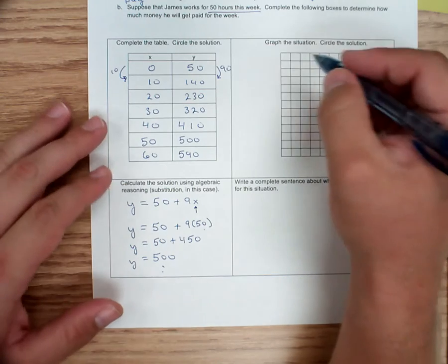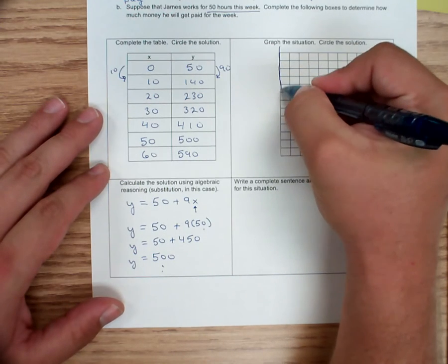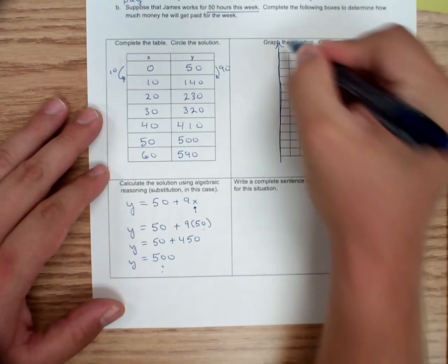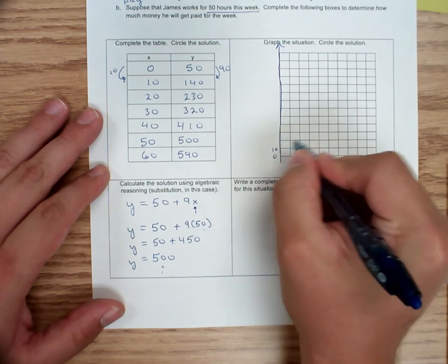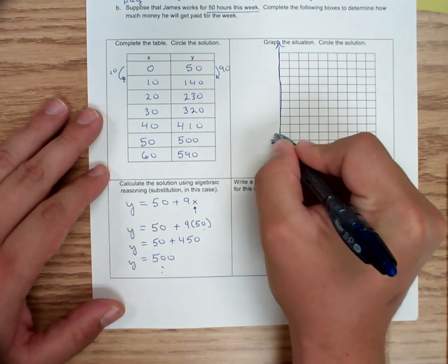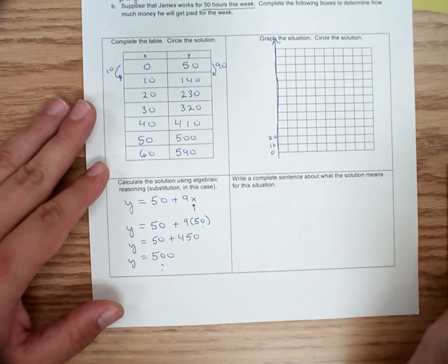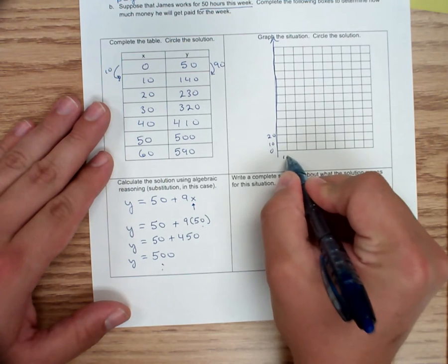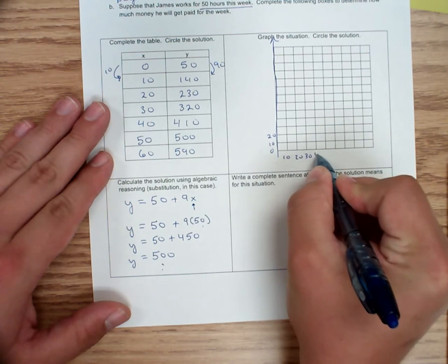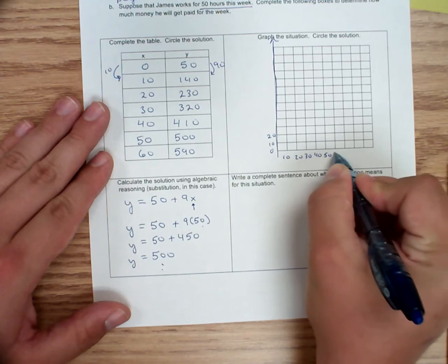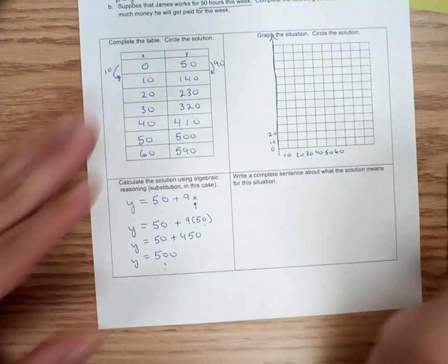All right, now graphing this situation. Your scale on the y-axis is what? Tens? Go up by tens? Sure. Oh, you were talking about x's. So I'll go up by 10, 20, 30, 40, 50, 60. And so you said 100?